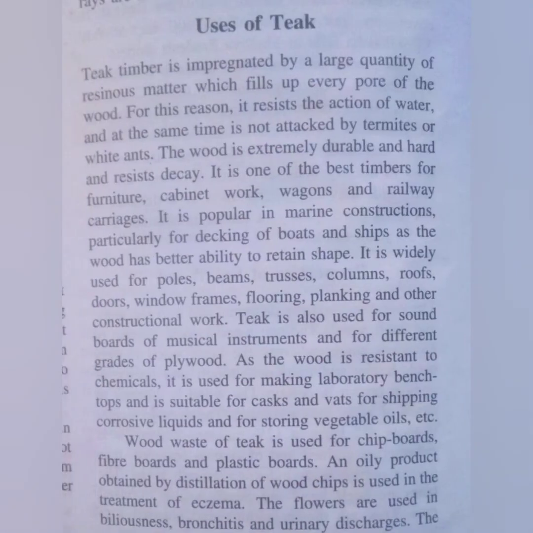Now coming to the last part, that is the uses of teak tree. Now the timber is impregnated by a large quantity of resinous matter which fills up every pore of the wood. So it contains a high amount of resins. For this reason, it can resist the action of water, and at the same time it is not attacked by termites or white ants due to the presence of a huge amount of resinous substance in it. And the wood is extremely durable and hard, and it can also resist decay.